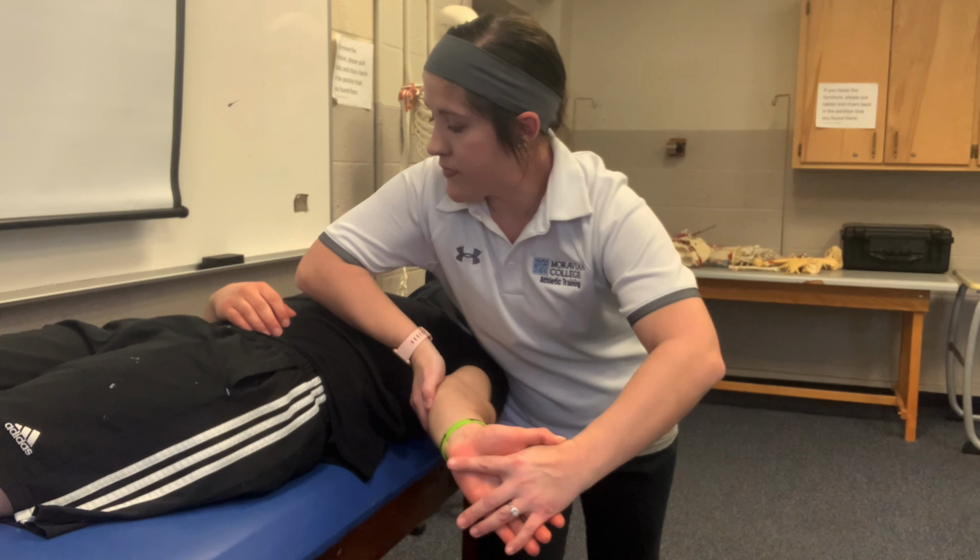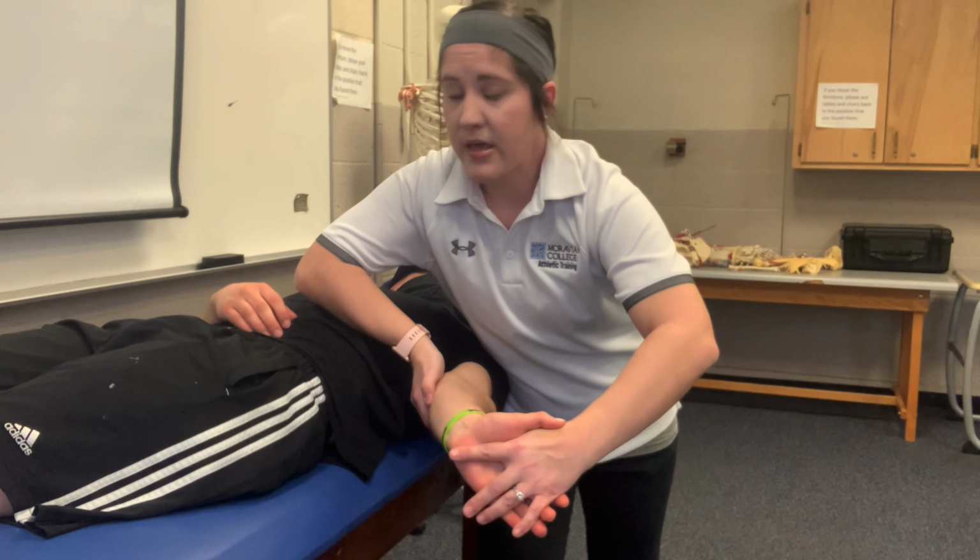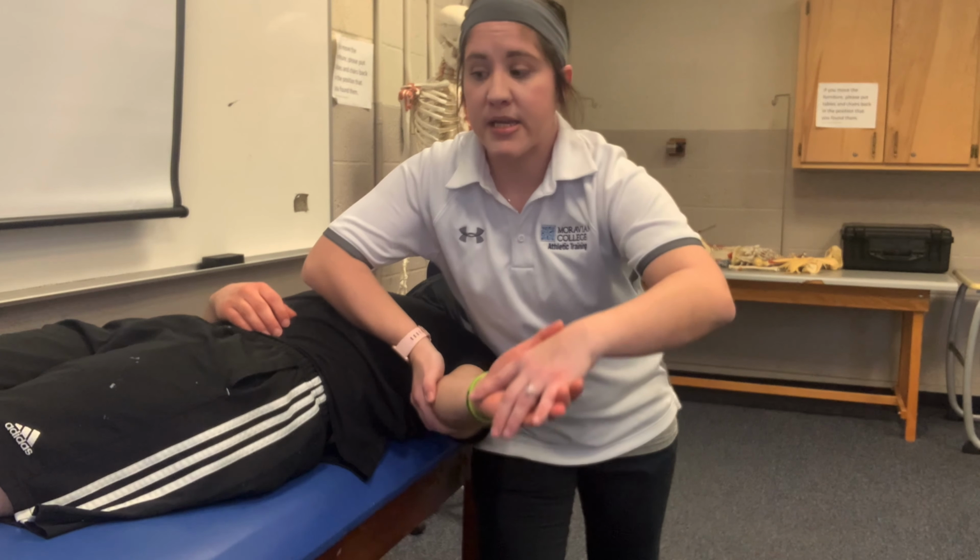How's that? Okay. If they still don't complain of any symptoms, you can have them laterally flex their head to the other side. You okay there? Yeah. And if they don't have any symptoms at this point, that would be a negative test. Now have them bring their head back to neutral. If they have symptoms and bringing their head back to neutral relieves their symptoms, that would be indicative of a positive test.